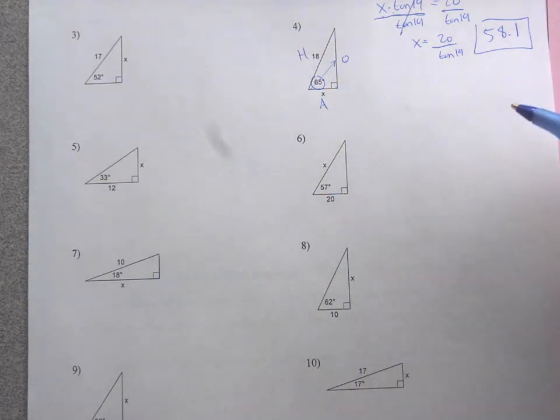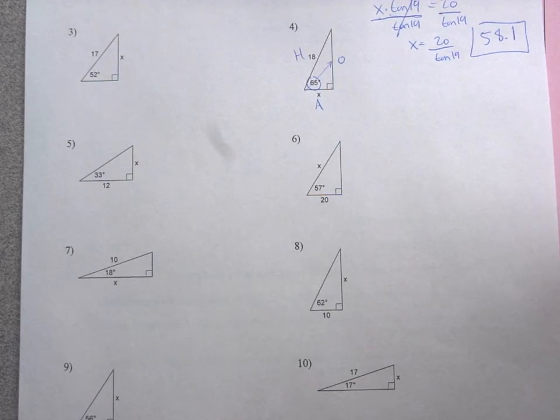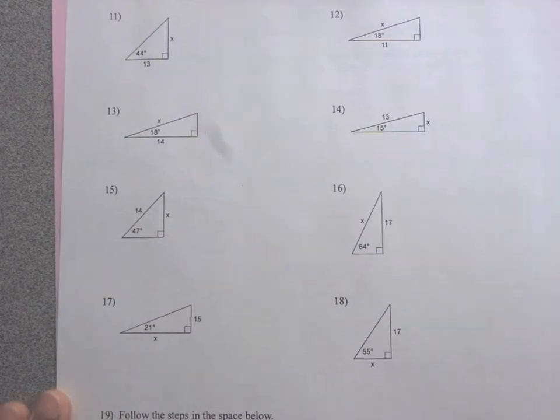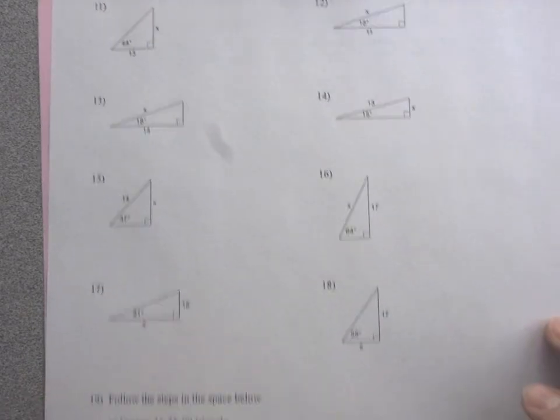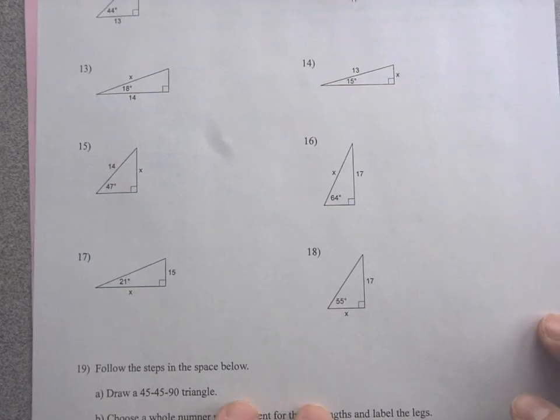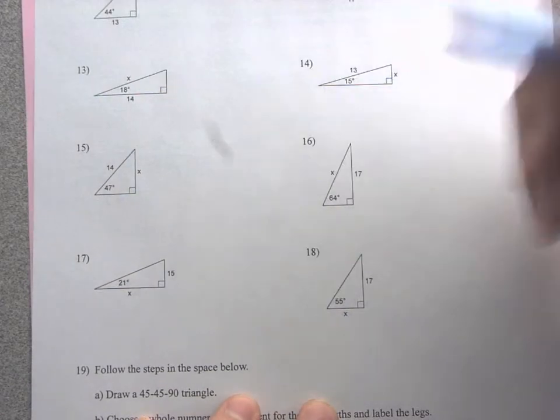And a lot of these are tangent. I don't want a tangent. We just did a tangent. Let's look at the back here. Okay, let's do 14. 14 looks good. Okay, so let's go through the whole process.